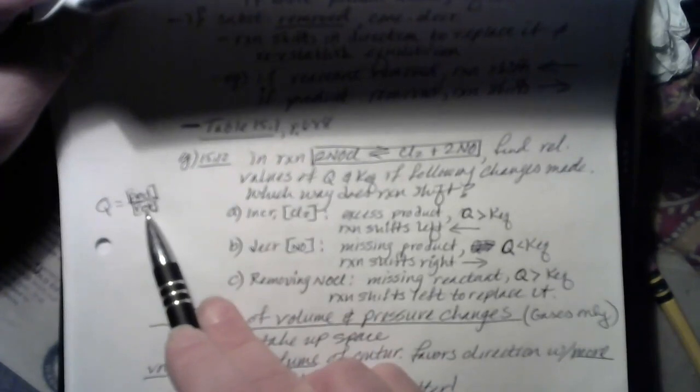If you remove NaCl, that is a reactant, and the reaction will shift backwards to replace the missing reactant, but also reducing the denominator of the expression for Q. Reducing the denominator makes Q bigger. And so Q is now greater than KEQ, and that's a situation where the reaction would run backwards.